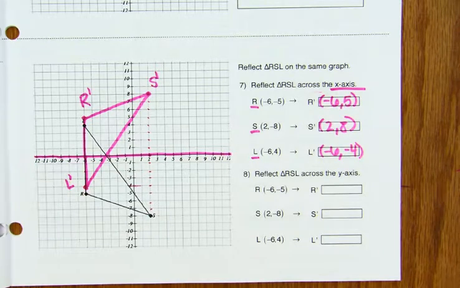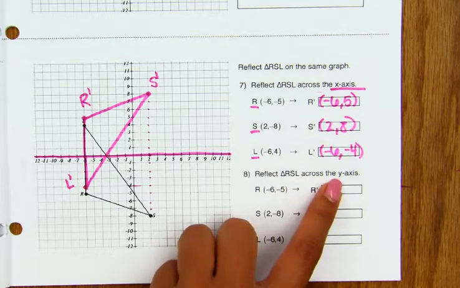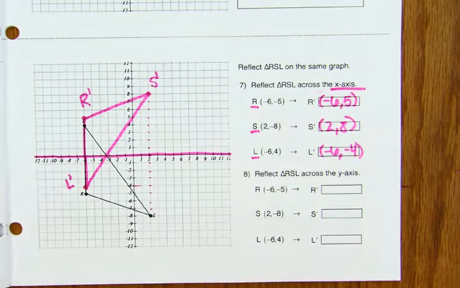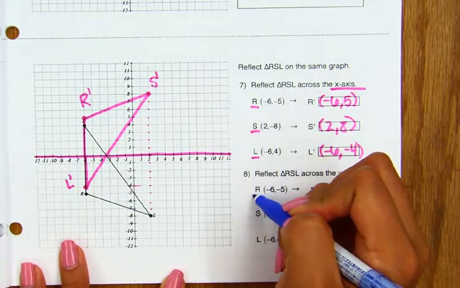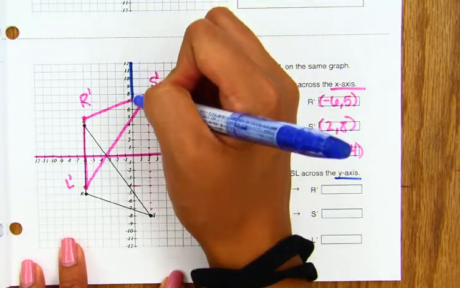Now let's go ahead and practice one more time, but let's do the next one, which requires us to reflect the original triangle across the y-axis. So I'm going to go ahead and use a different color so we can see the difference here. We're going to start with the letter R, but notice we are reflecting off of the y-axis, so let's go ahead and highlight that real quick.